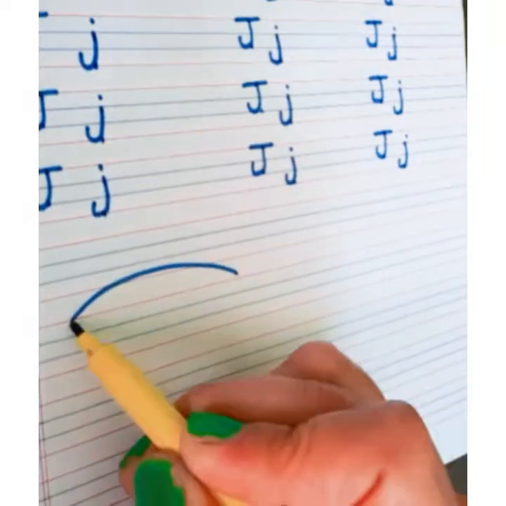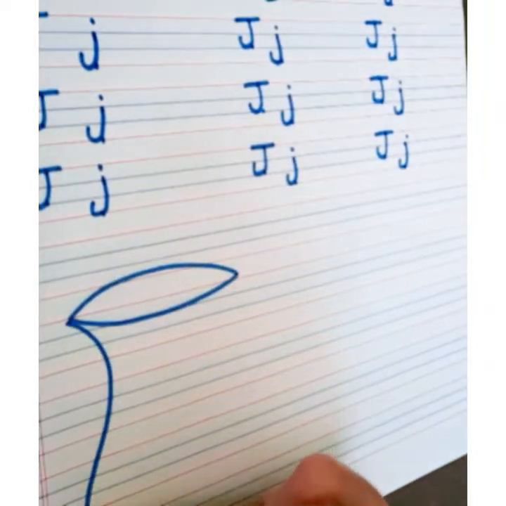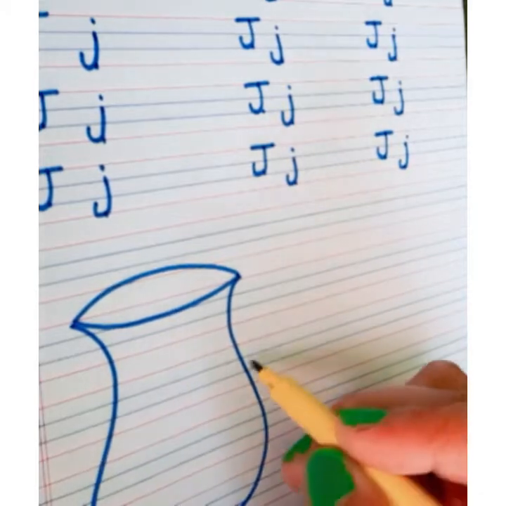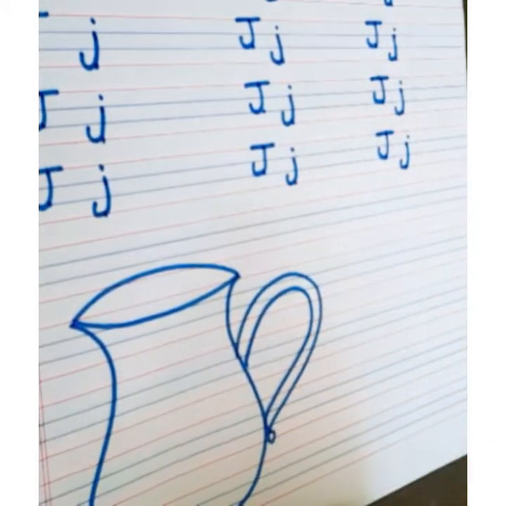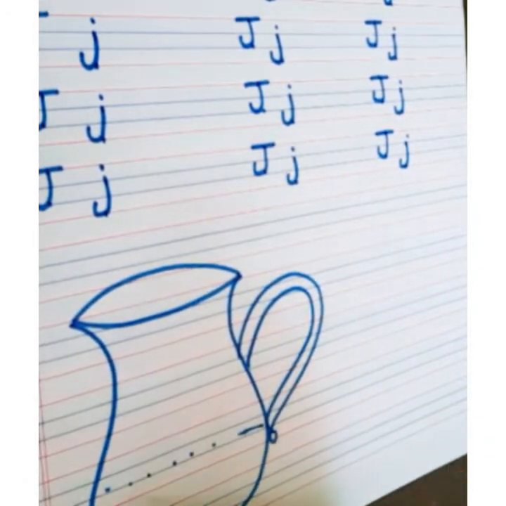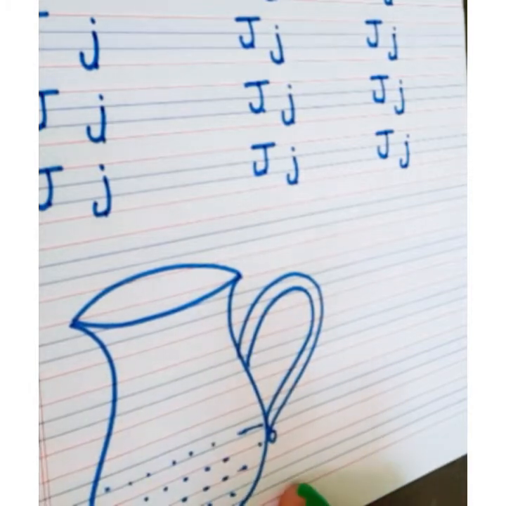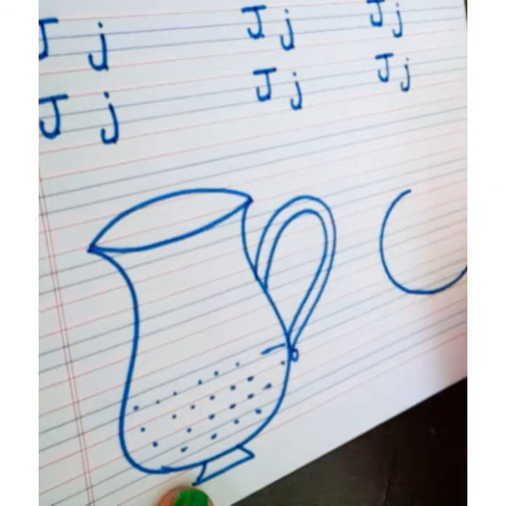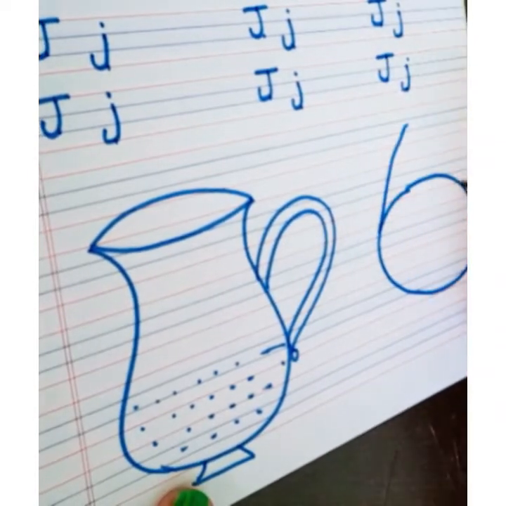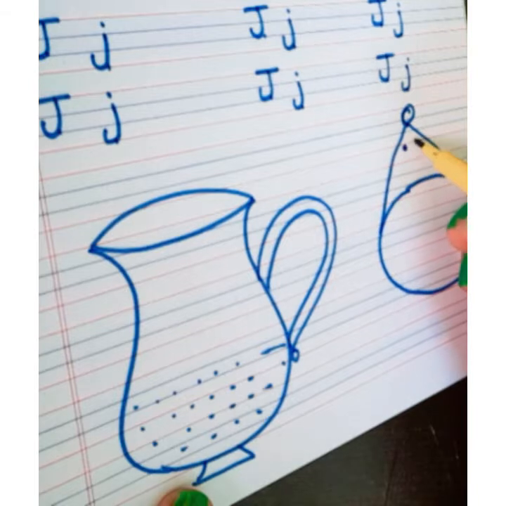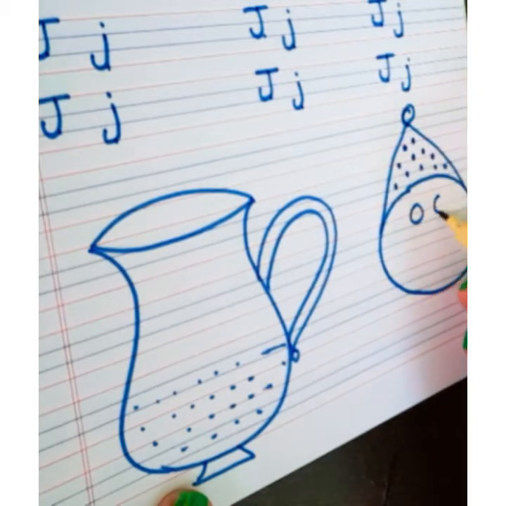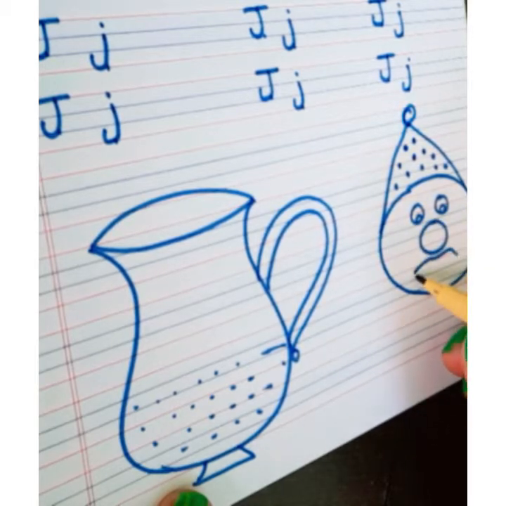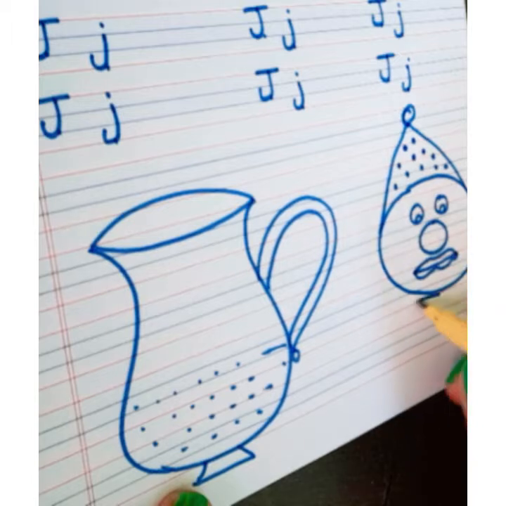Now let's draw something related to letter J. Jug. Juice. Joker. See how to draw a joker. Draw a circle for the face. Draw a triangle for the cap. And see the big nose of the joker.